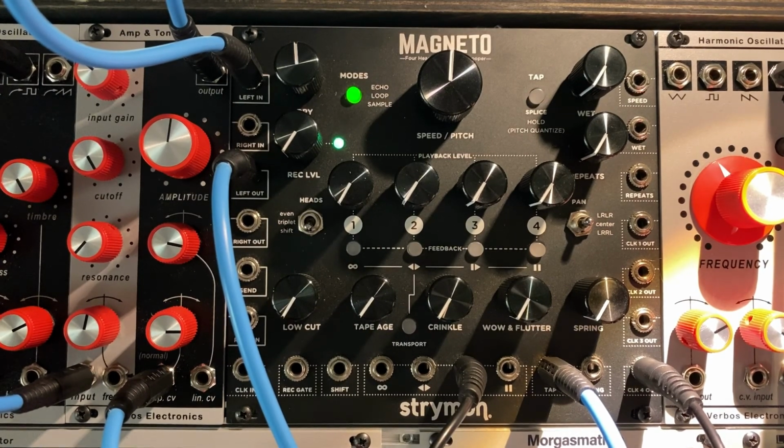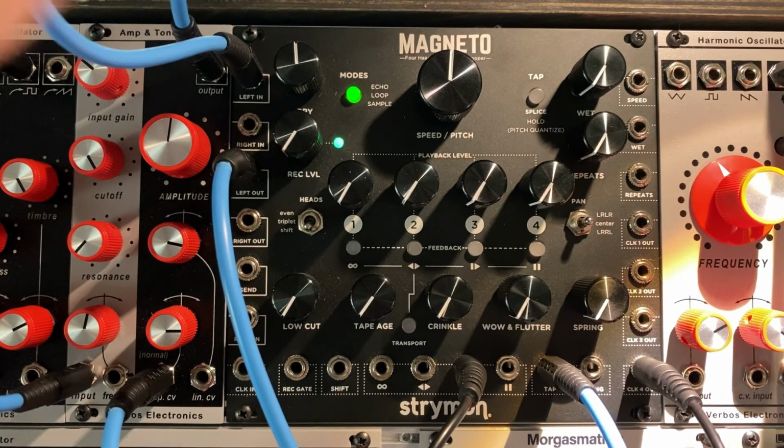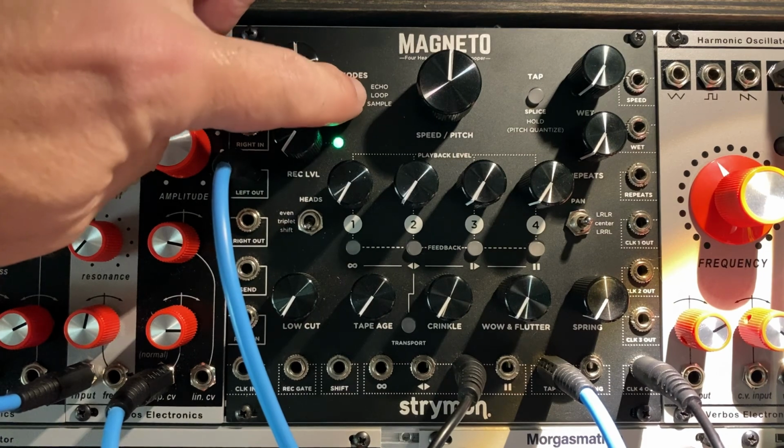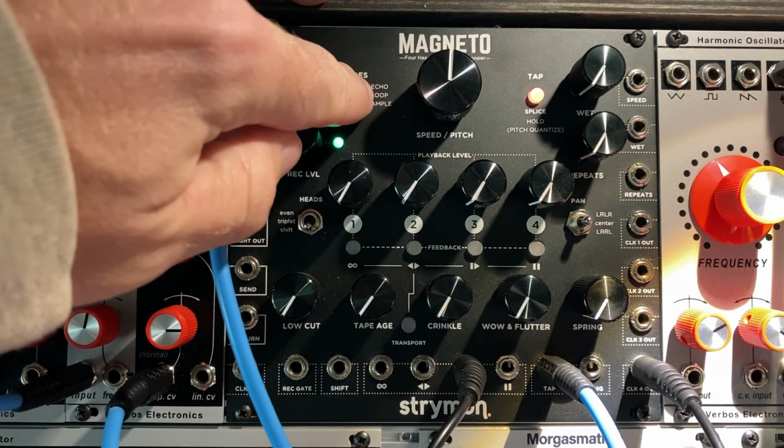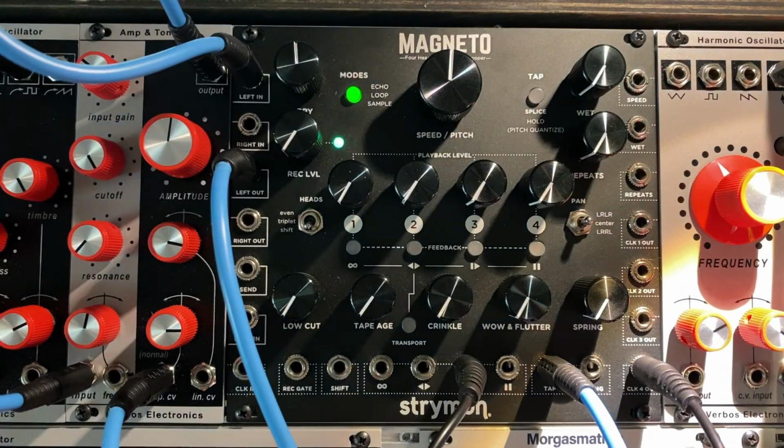This is the module. I'm going to do my best to show you what it does in this particular function. So somebody asked me about these two features up here. We've got the echo, we've got loop, and we've got sample. For right now, I'm going to skip over loop because I'll be honest, I still don't really get it. I don't really get the difference between loop and sample.